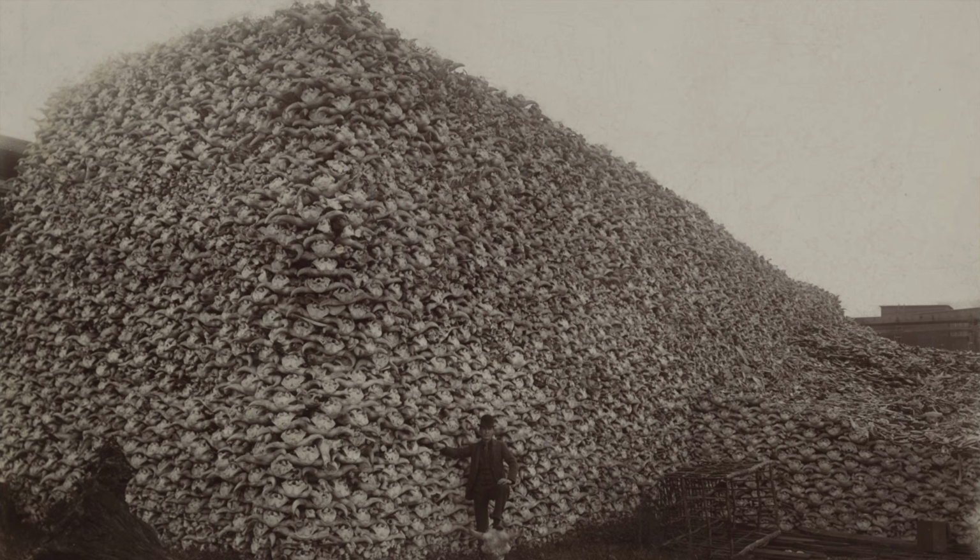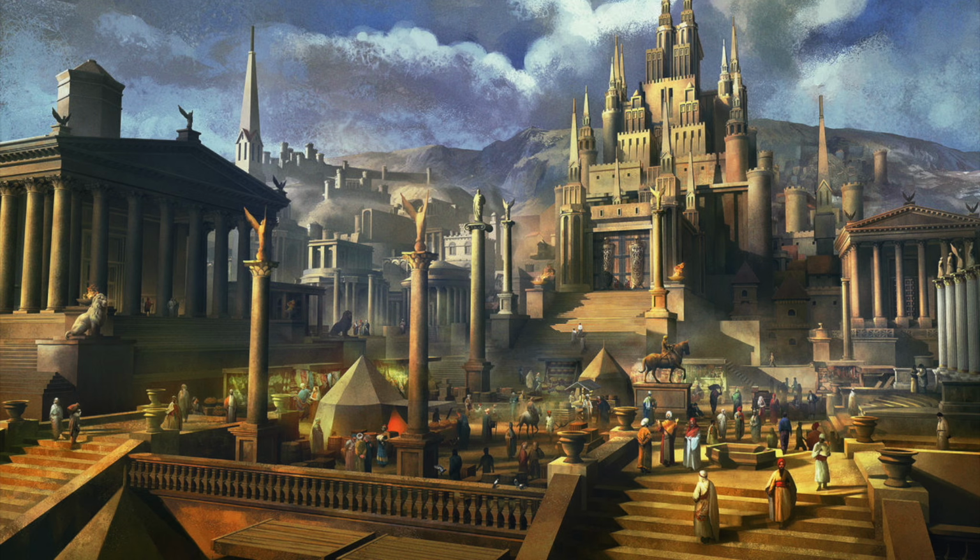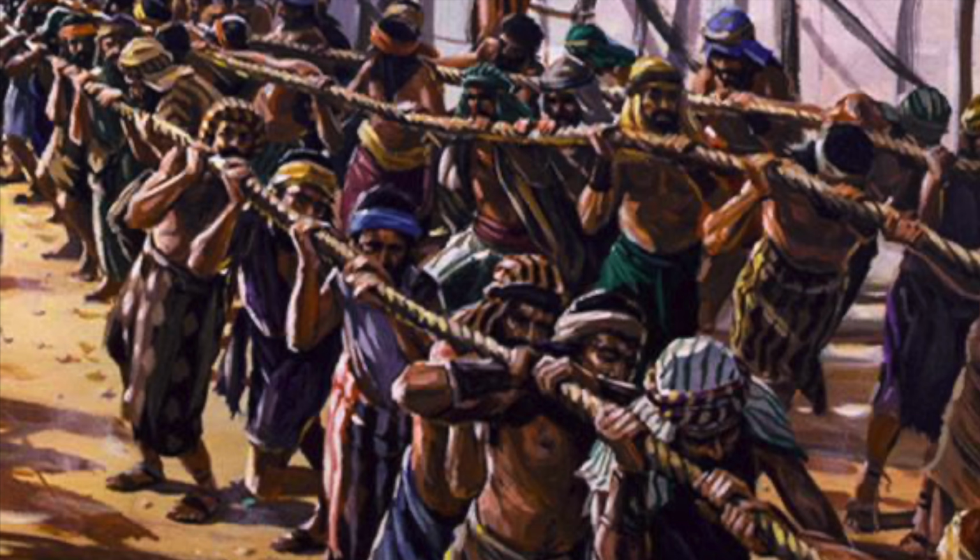Yeenoghu rules this lair from a white mountain that's actually a pile of bones of those he's killed. But in 3rd edition, he rules from a giant palace as large as a city that rests upon stone rollers so that it can be pulled around the lair by thousands of slaves kidnapped from the material plane.